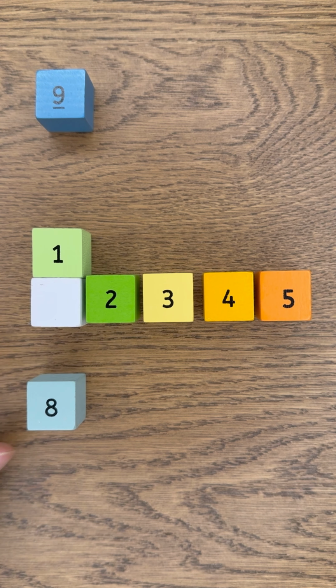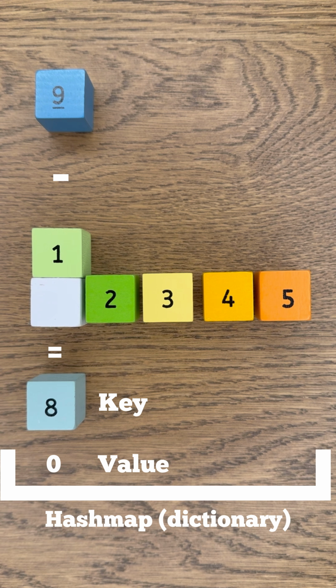We're going to look at 1 and say 9 minus 1 equals 8. We're going to store 8 inside of what we're calling the data structure, or a hash map. Hash maps have keys and values assigned to those keys. So here we're saying 8 is the key and the value is the index of that 1, which is 0 in this case.